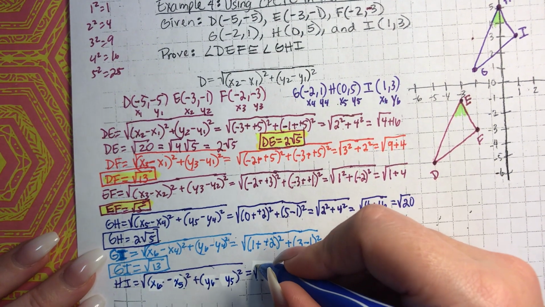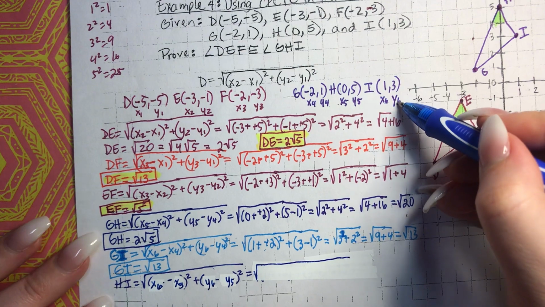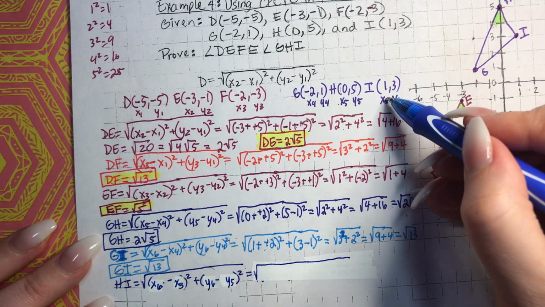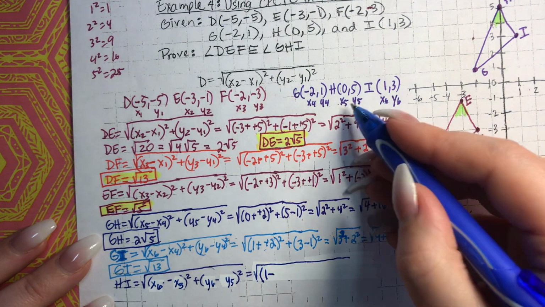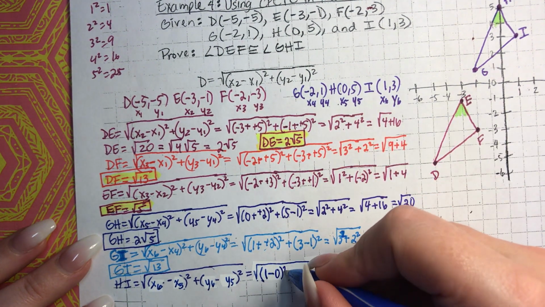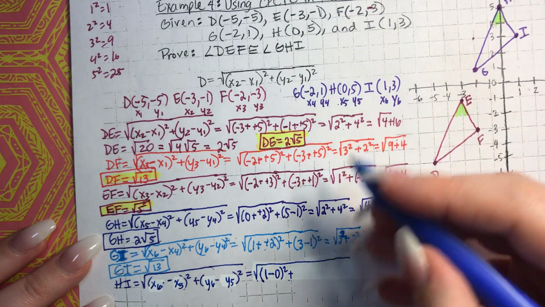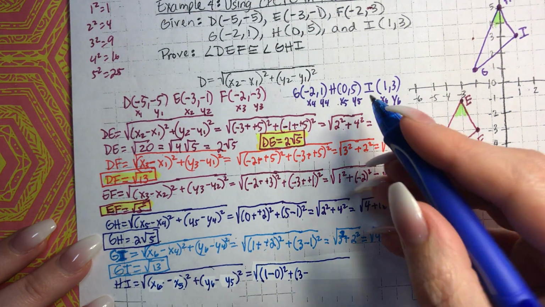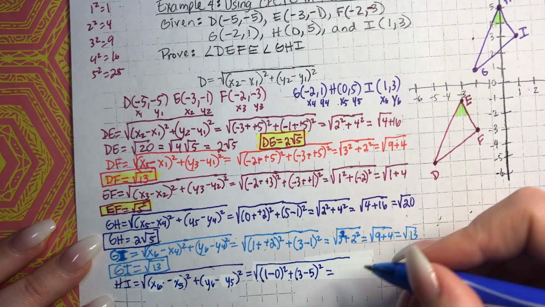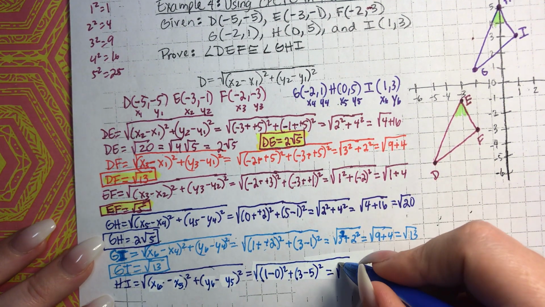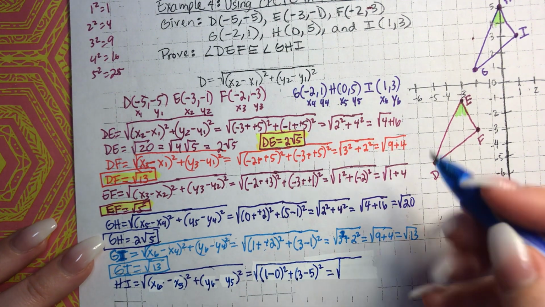Okay, then we square root and we plug in the numbers. x6 is 1, minus x5, which is 0, squared, plus y6, which is 3, minus 5 squared equals. 1 minus 0 is just 1.